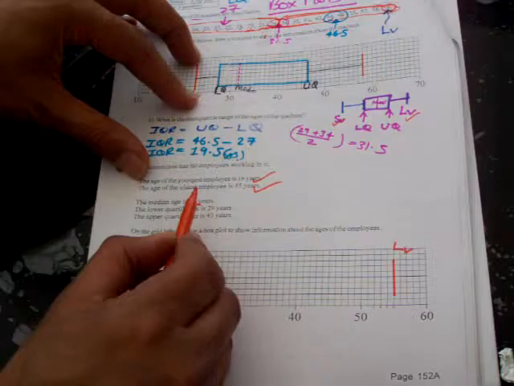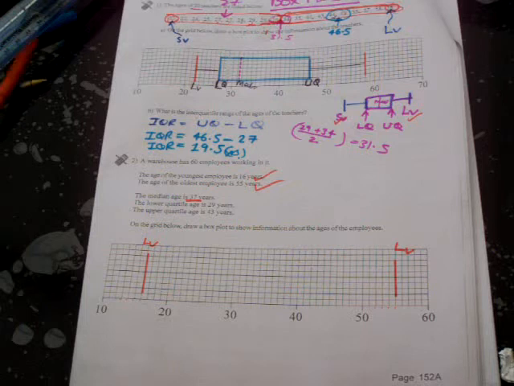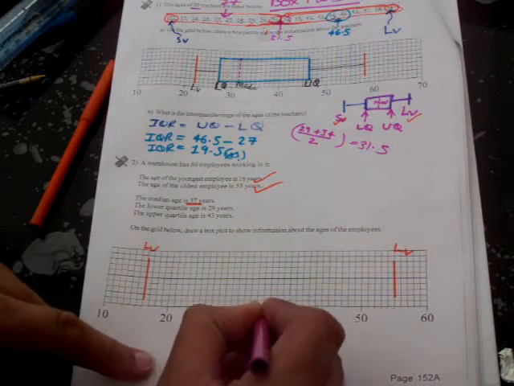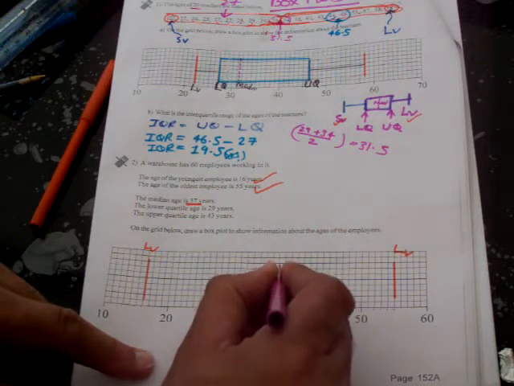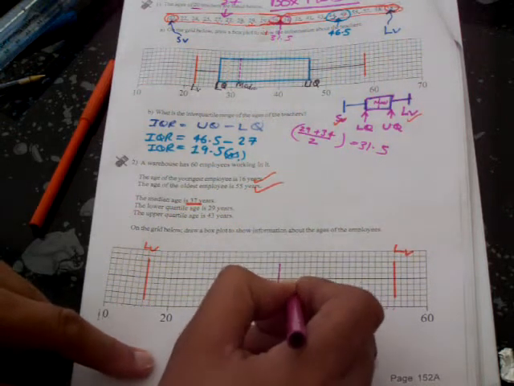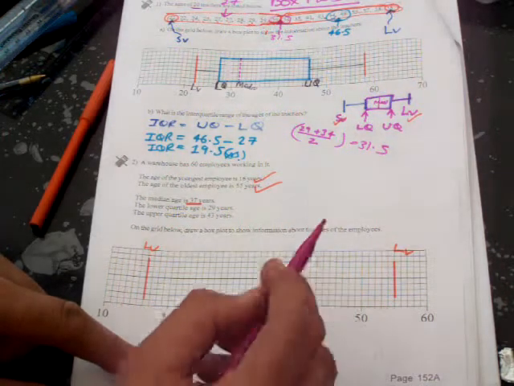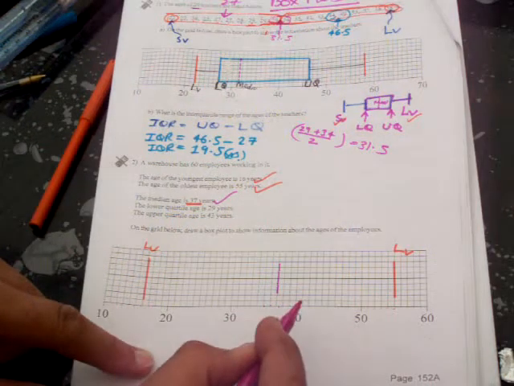Because the median is 37, so let's do the same color as above. So the median is 37, 31, 2, 3, 4, 5, 6, 7. So the median is 37 along here. So that's going to be the median. Okay, we got the median, so we know the median is 37. Ramiez, you got that? Good.